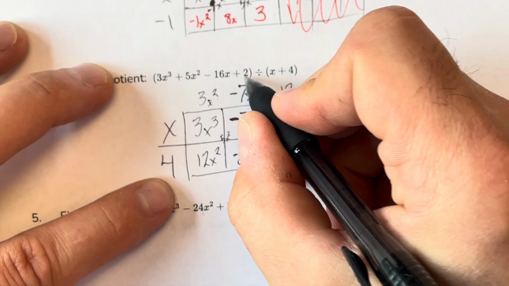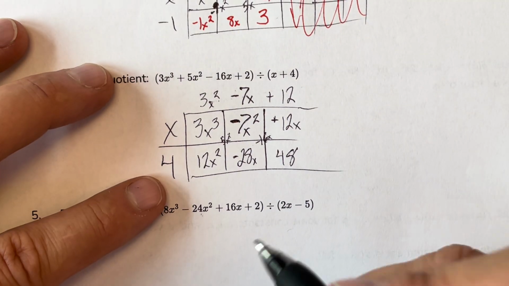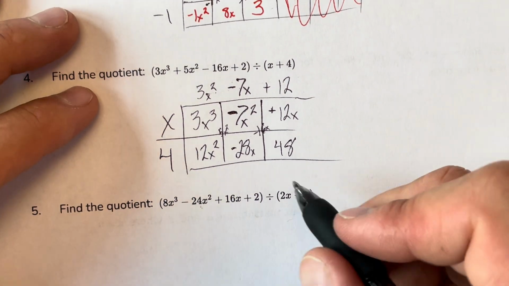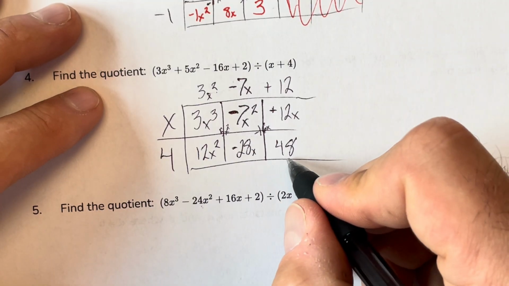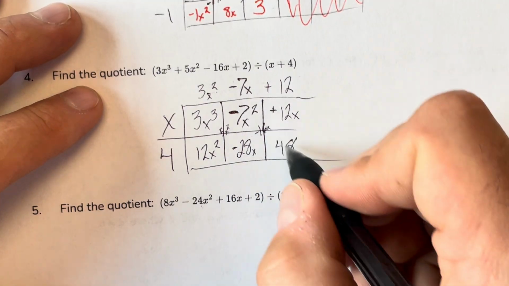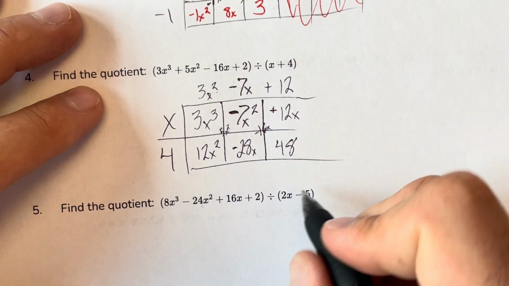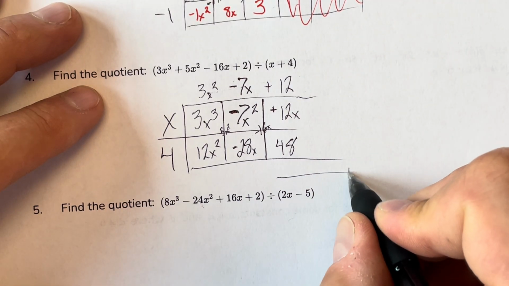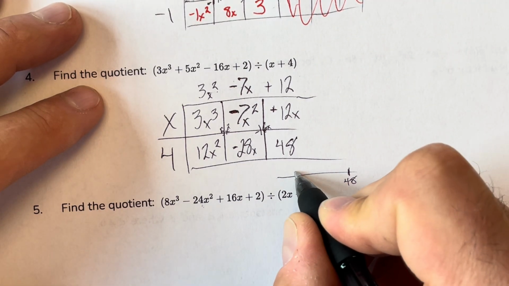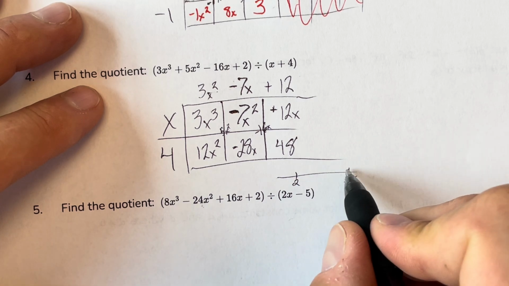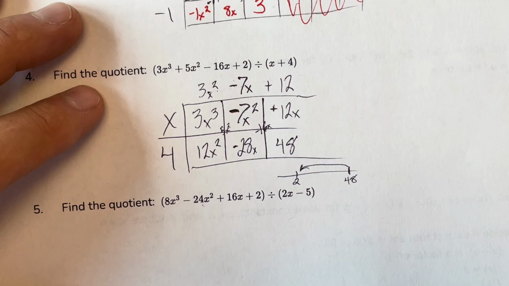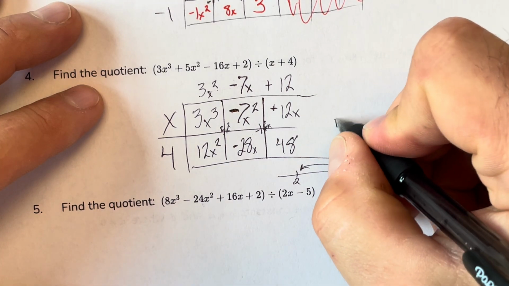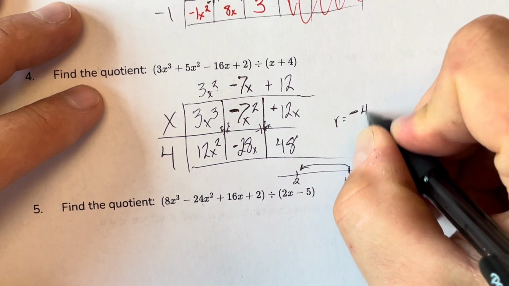Uh-oh. It doesn't equal 2, it equals 48. That means there's a remainder here. So we are at 48, but we need to go to 2. How much movement is that? If we're on a number line and we are at 48 and we have to go to 2, that means we will be moving down. How many units are we going to be moving down? 46. So the remainder is equal to a negative 46.